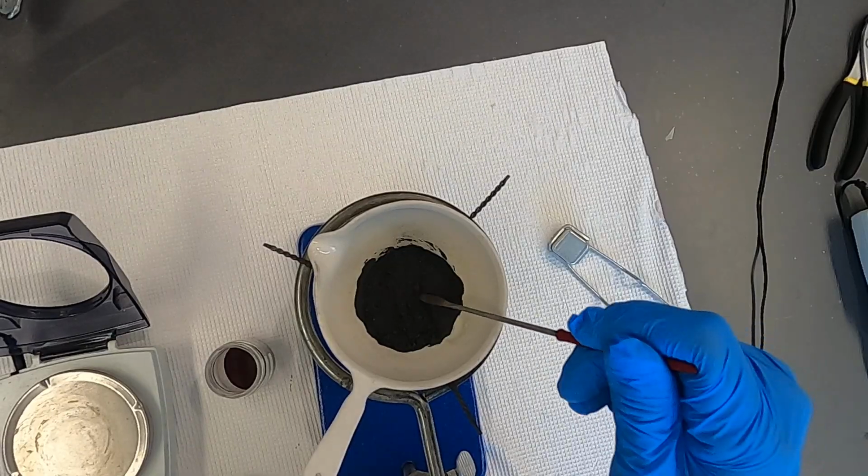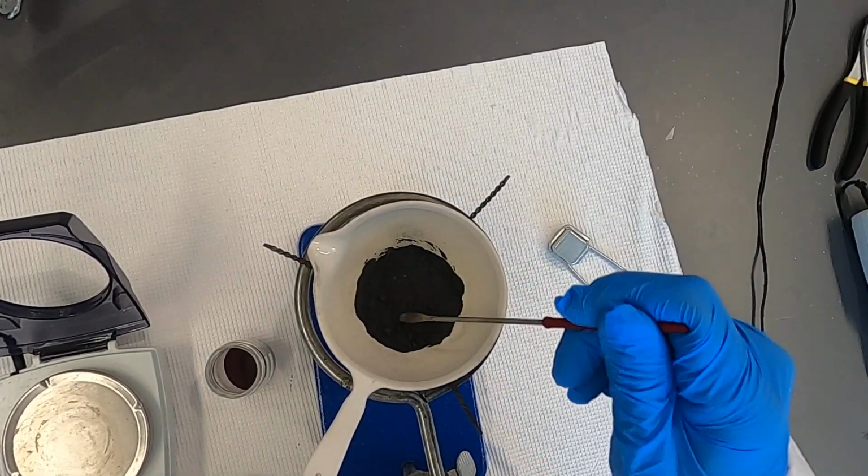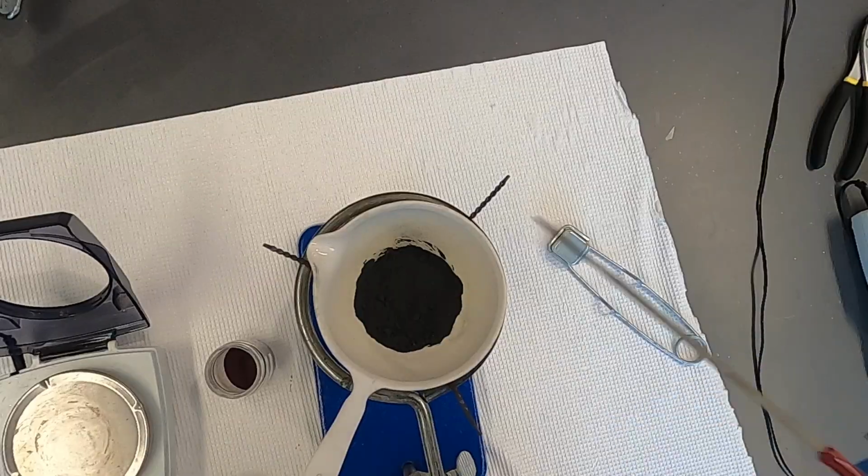Okay, it looks like the reaction is done as the color is not changing.